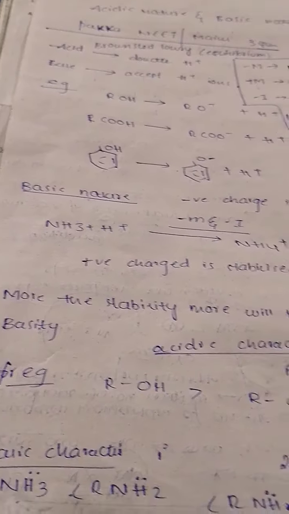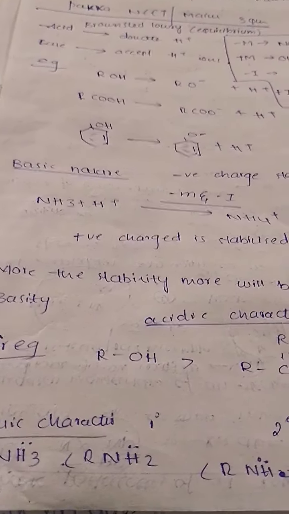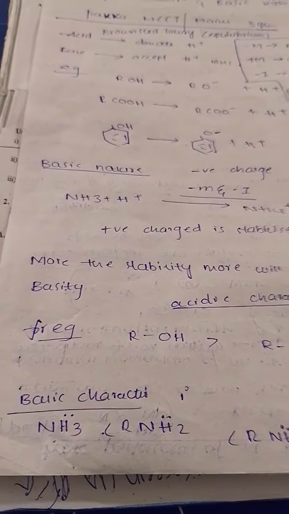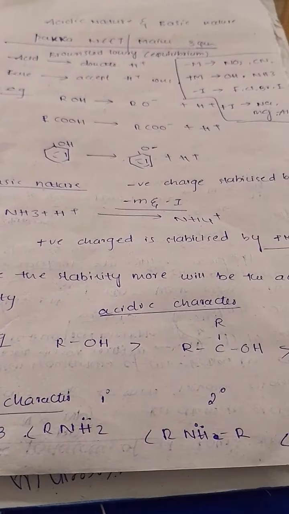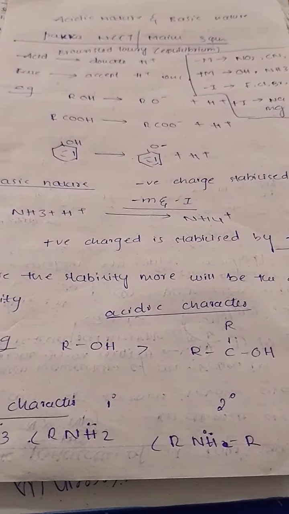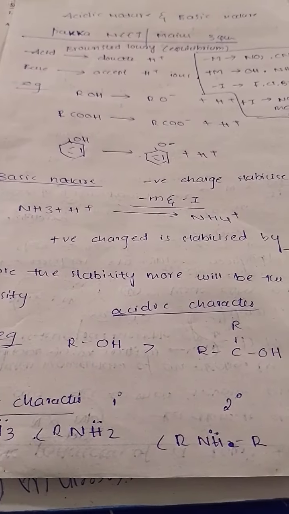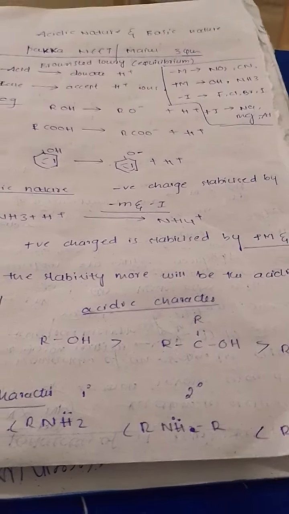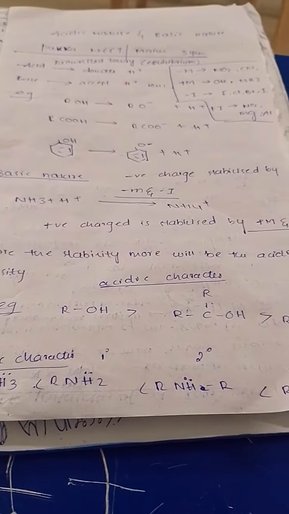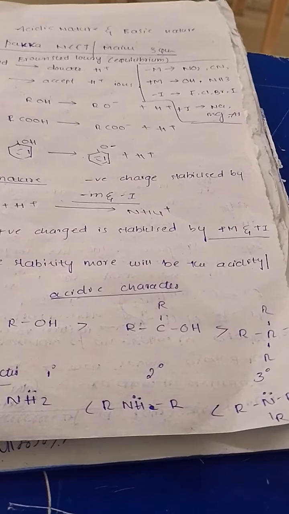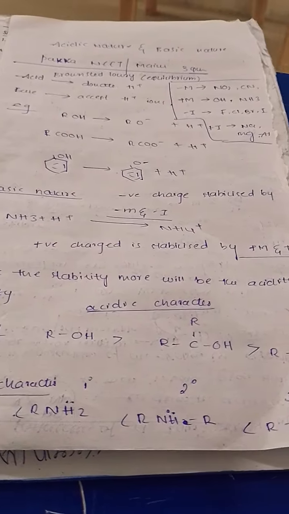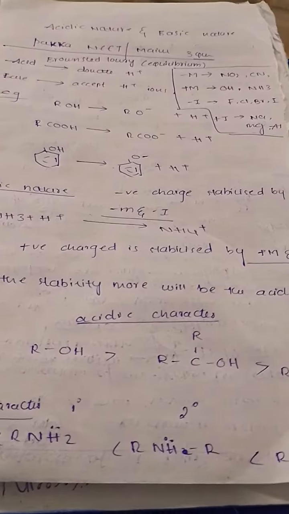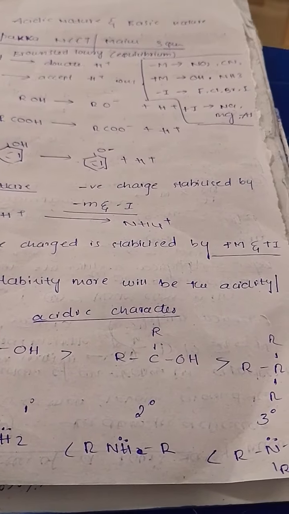Now let us see basic nature. Basic nature is that which will accept H plus ions. Here NH3 accepts H plus, giving NH4 plus. You have to note that on acceptance of a proton by NH3 we get an overall NH4 plus ammonium ion. Here it is a positive charge, so the positive charge will be stabilized by positive groups like plus M effect and plus I effect. For example of plus M effect, I repeated that OH and NH2.